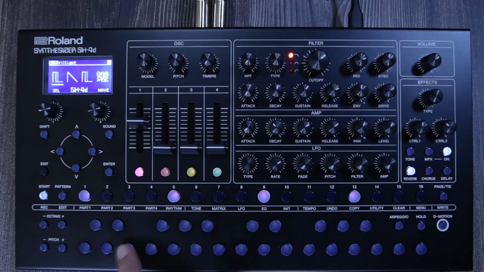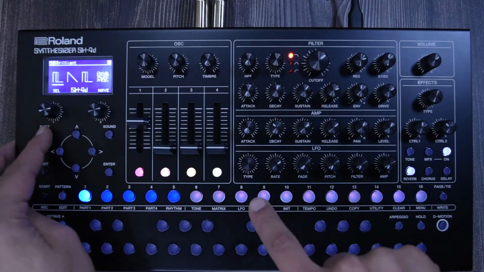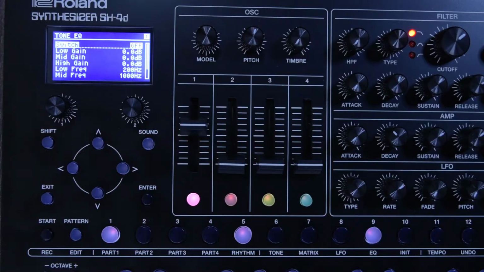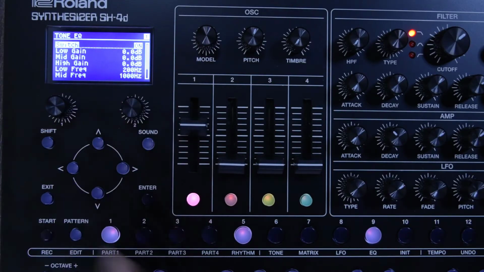So right now, again, I'm standing on the default one. So you can go to shift, hold the shift, and then go to the EQ, and you have a built-in EQ. So the EQ is pretty simple. You can just turn it on right here. By default it's off. I'm going to turn it on.